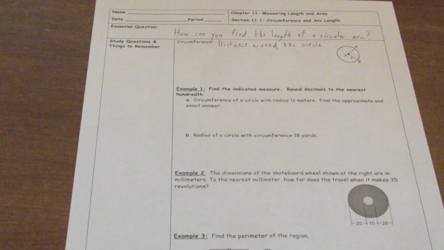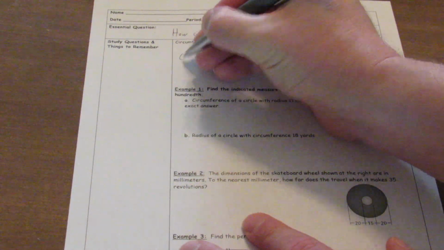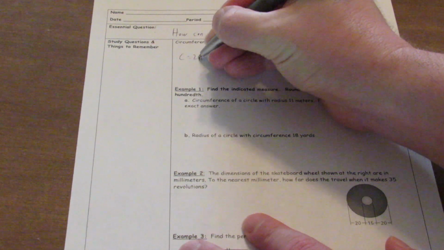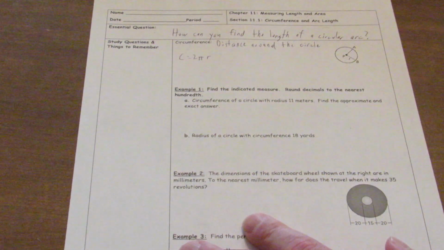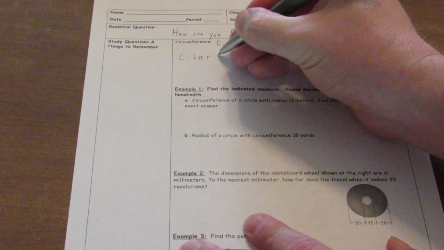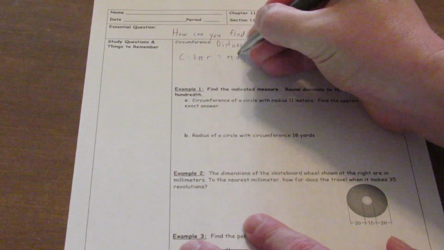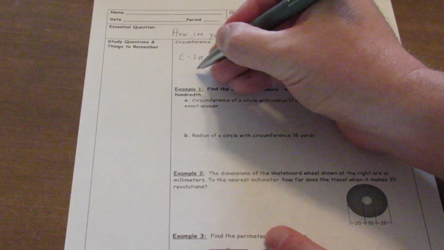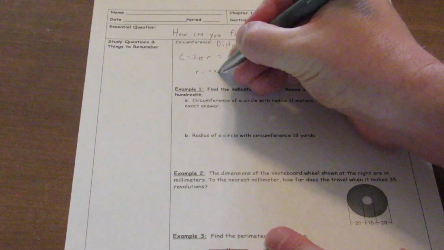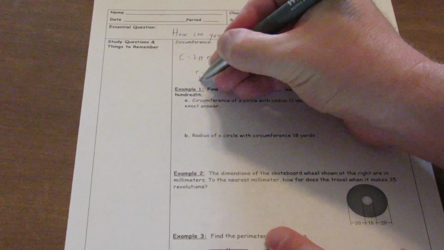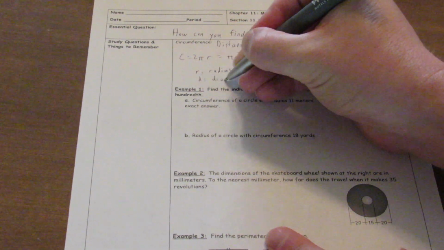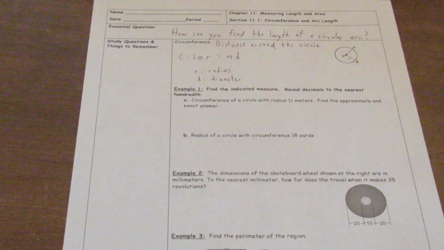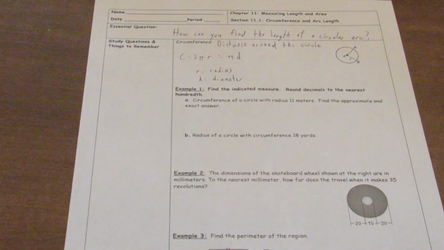So the formula most people are probably more familiar with is 2 pi r. You can also write that as pi d. And in these two formulas, r is my radius and d is my diameter. Your diameter is twice the radius, so pi d works as well.